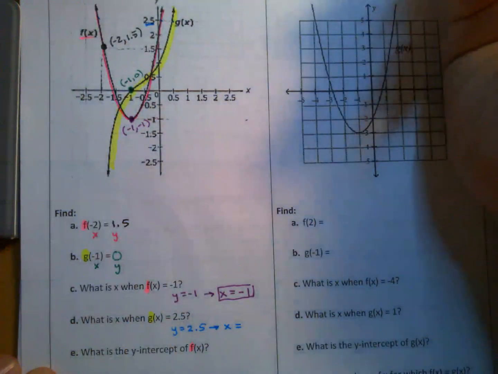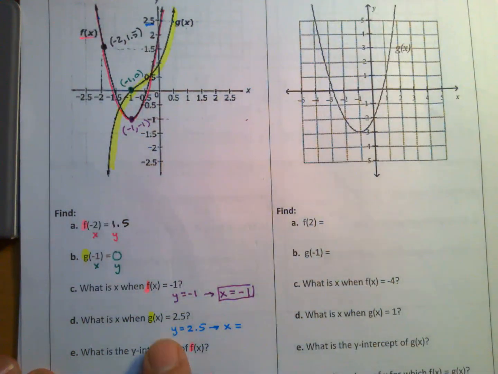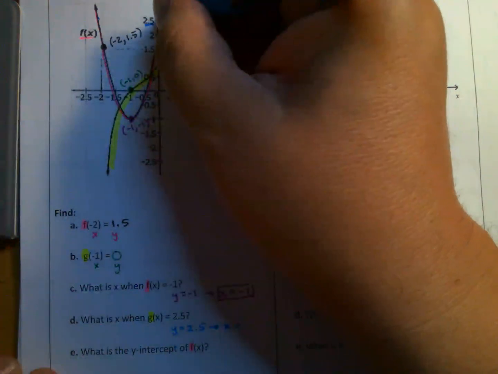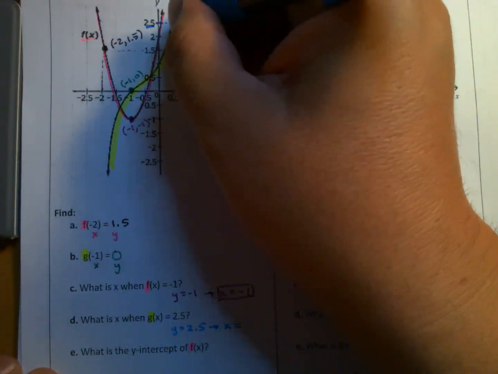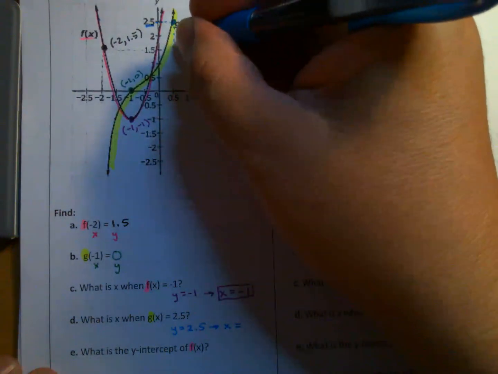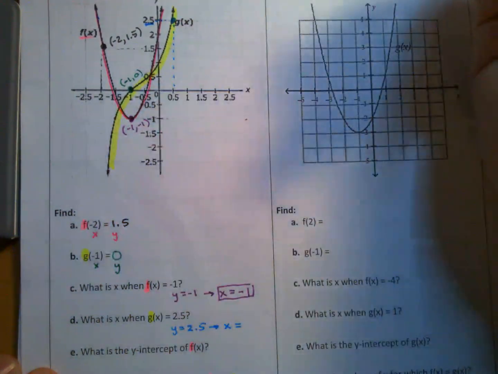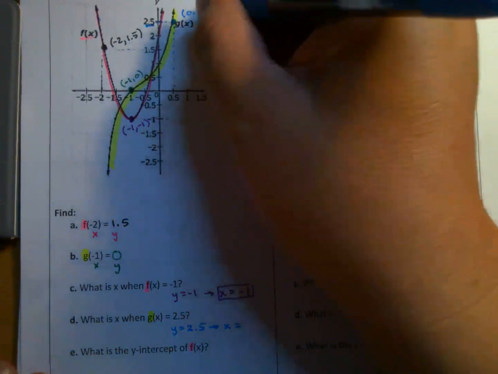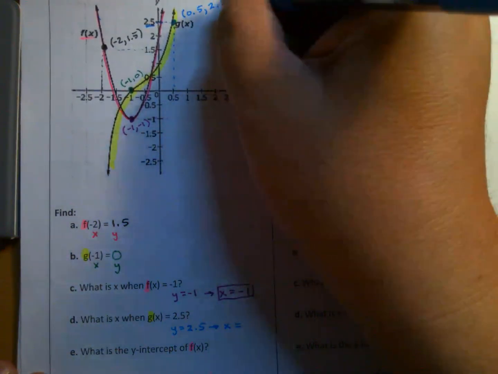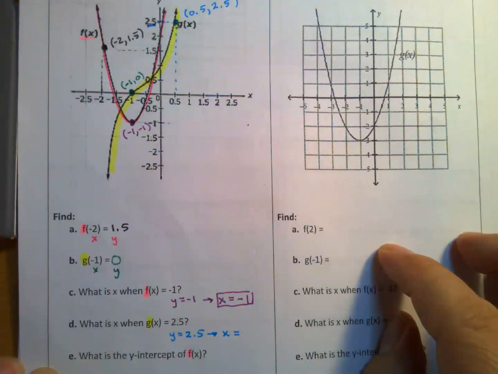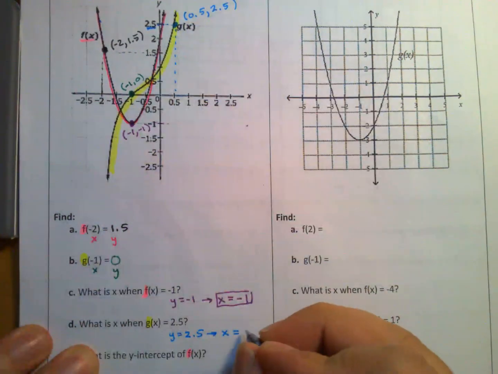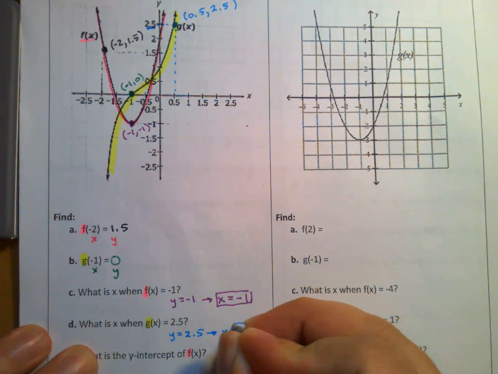Notice how we end up making contact with the graph in two locations, but they said you're making contact with g of x. So if I roll this way, that's the point we're looking for, which we're going to say is 0.5. So that's the point 0.5 comma 2.5. It's just off the screen there. So then that means when y is 2.5, my x is 0.5.